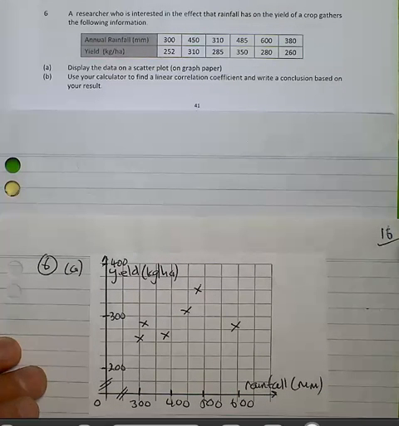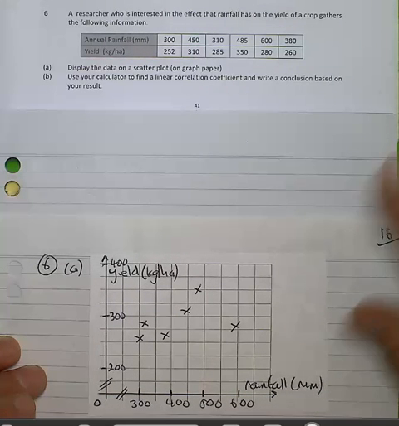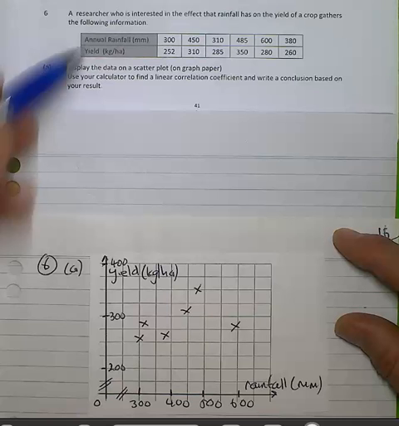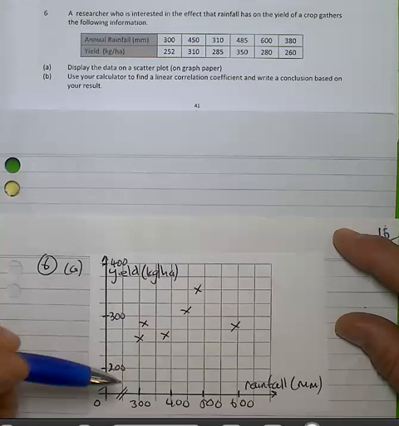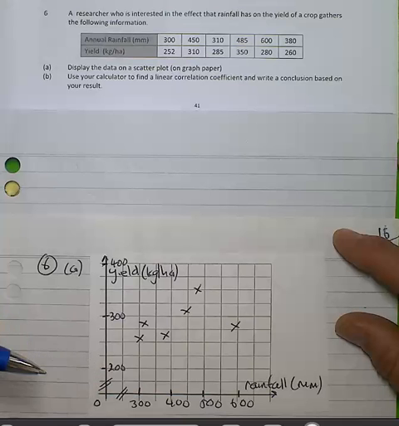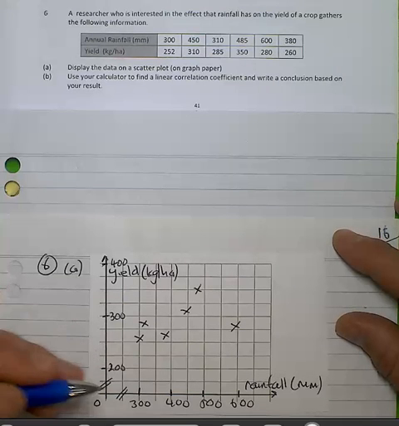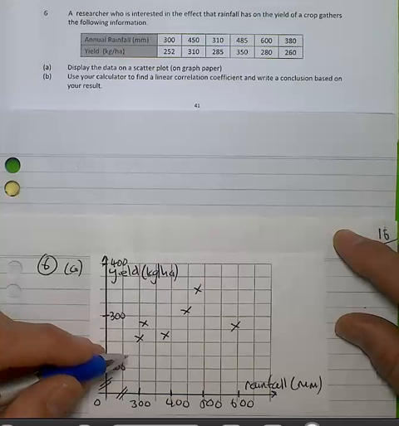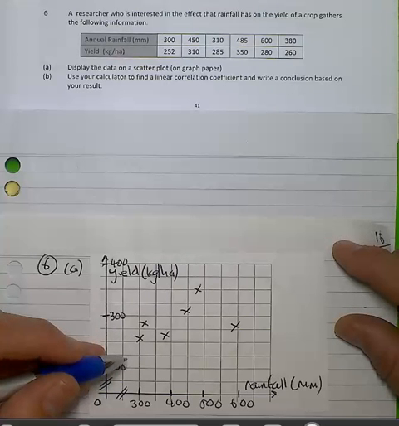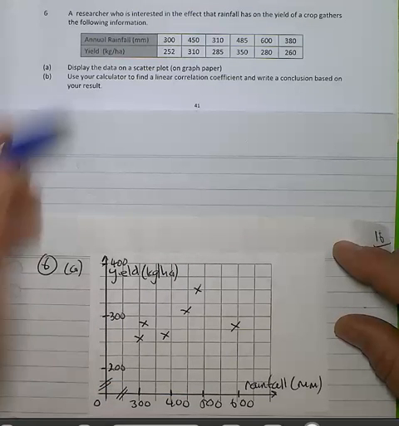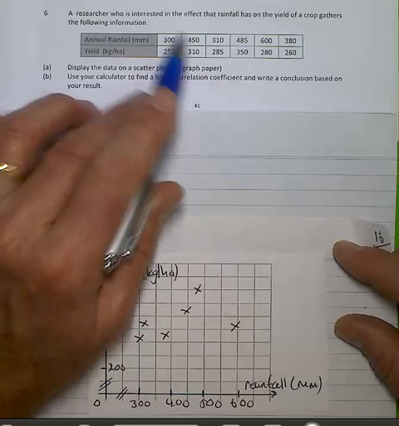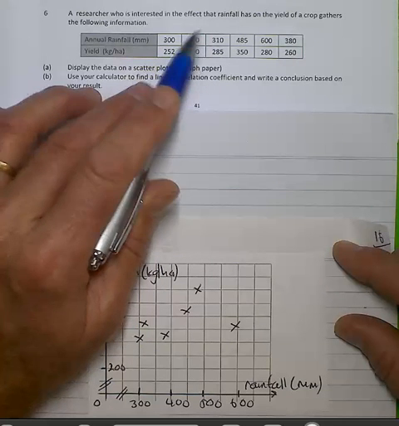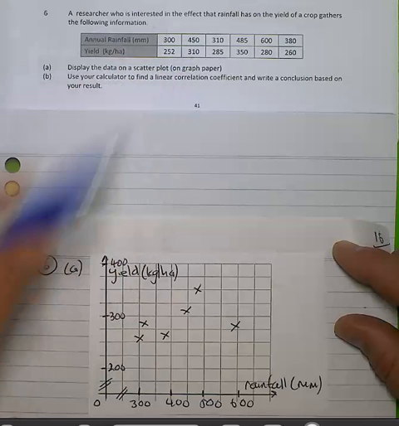Question 6. You're asked to do one of these questions from go to woe. Sketch the original data on some graph paper, then obviously putting it into your calculator, find the linear correlation coefficient and write a conclusion. As you're doing this, you'll find useful information on your information sheet as well. So in this case, annual rainfall versus the crop yield. Now you'd expect logically, the more rain you get, the greater the crop yield, but we better sketch it out.